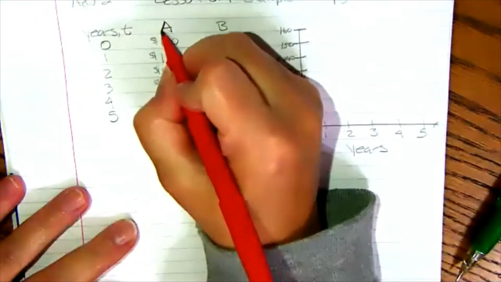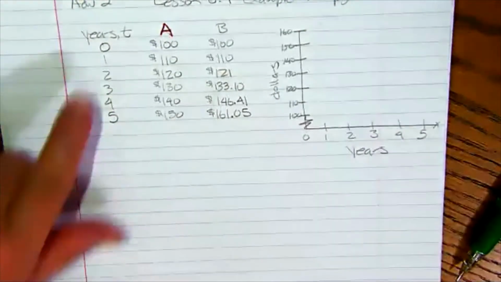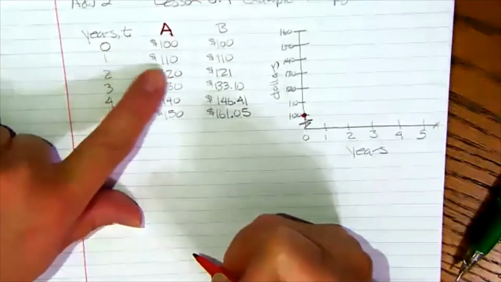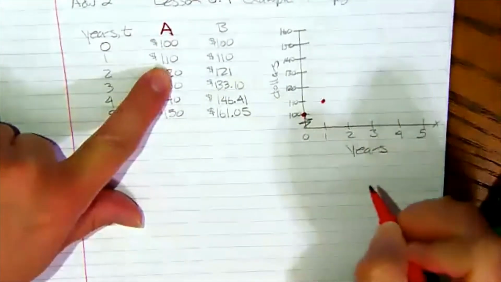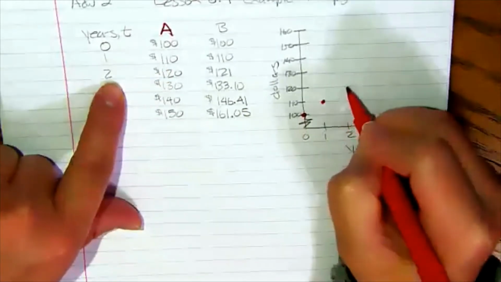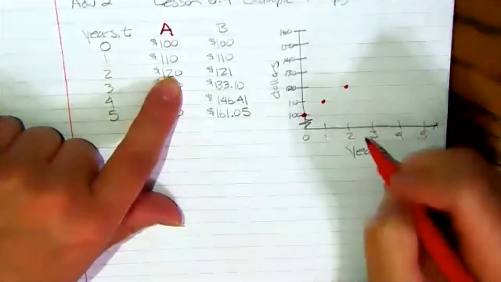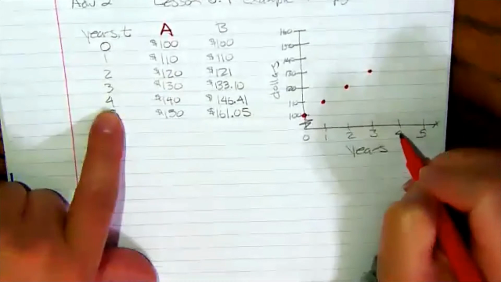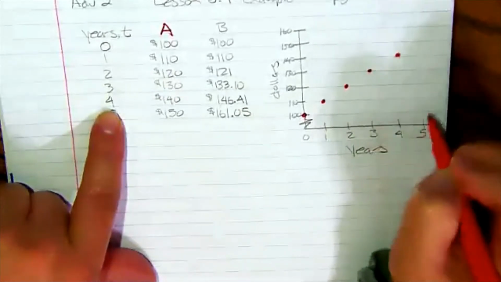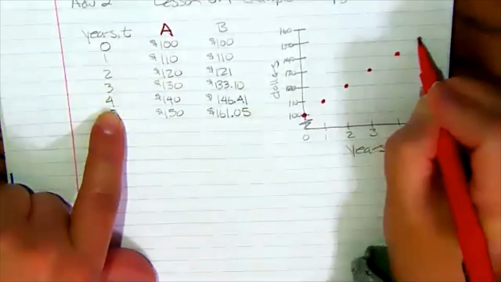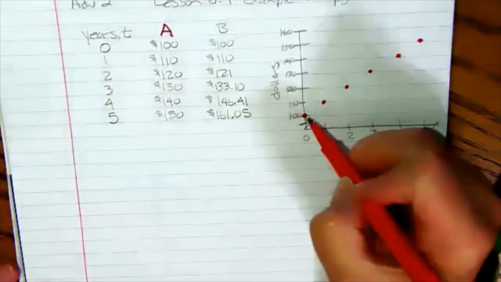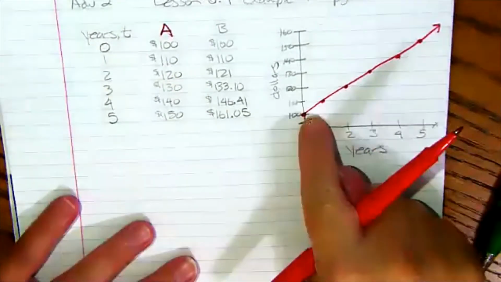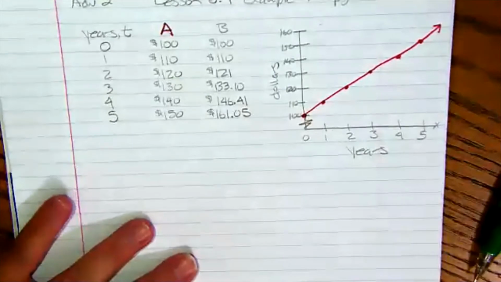So first, let's graph account A, simple interest. 0 years, $100. 1 year, $110. 2 years, $120. 3 years, $130. 4 years, $140, and 5 years, $150. So when I look at this, that graph looks pretty straight to me.